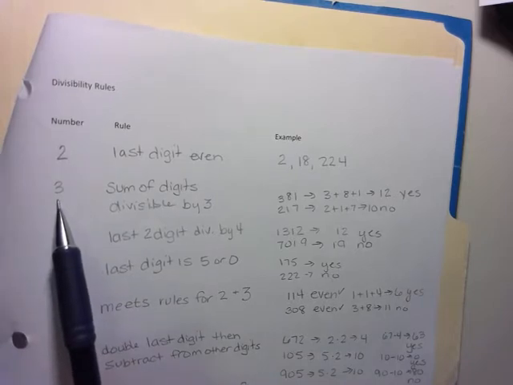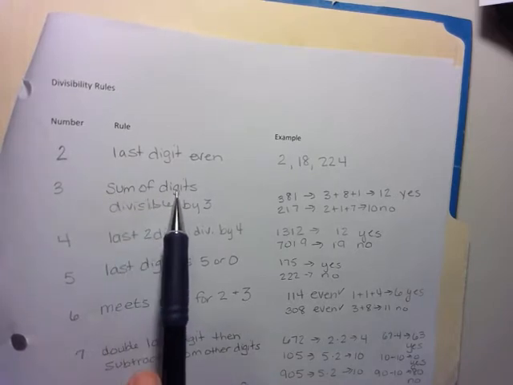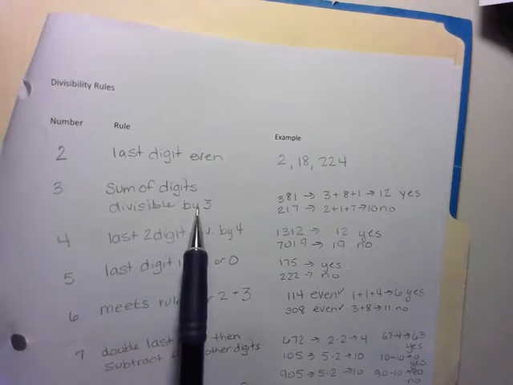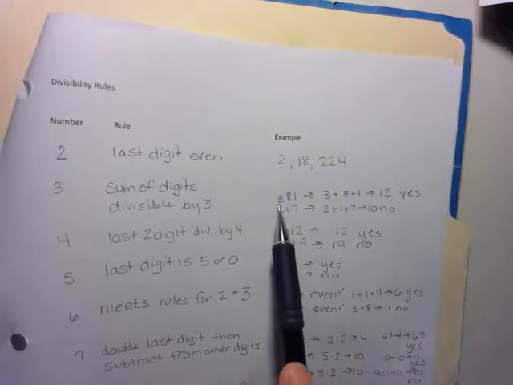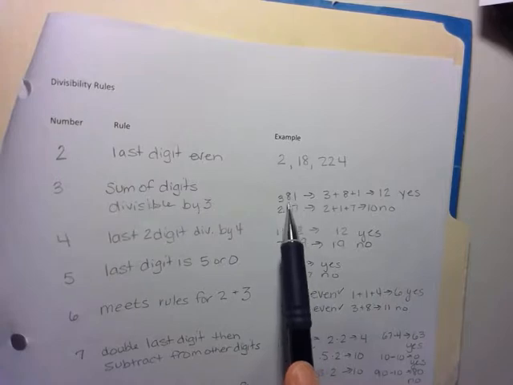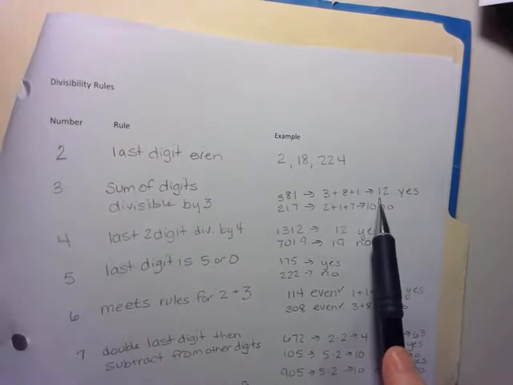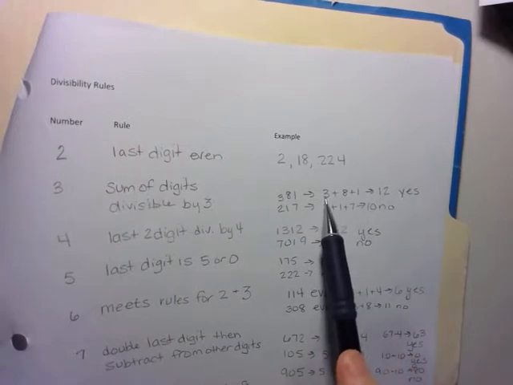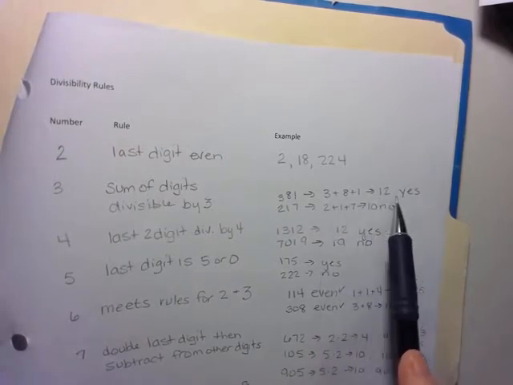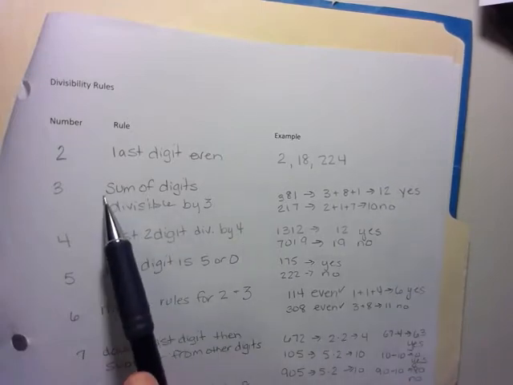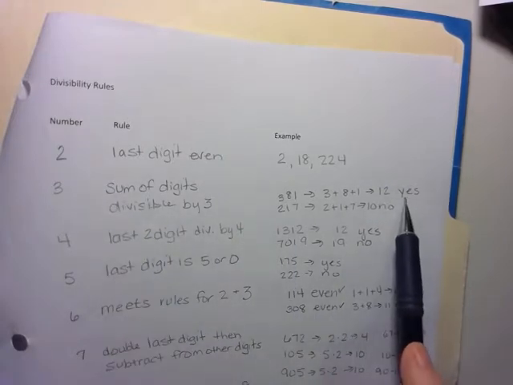If we're dividing by 3, the sum of the digits has to be divisible by 3. So for example, if we're taking 381 divided by 3, we add up the 3 plus the 8 plus the 1, which gives us 12. 12 is divisible by 3. So yes, 381 is divisible by 3.